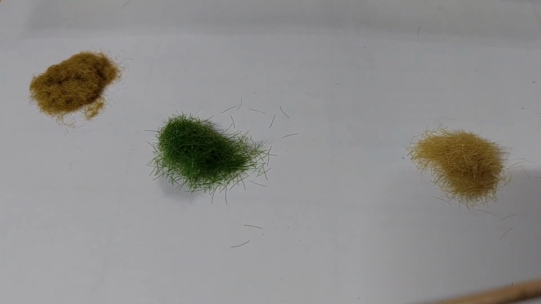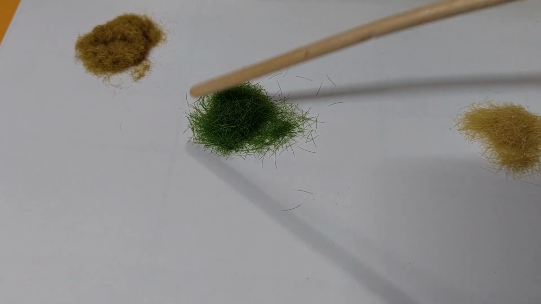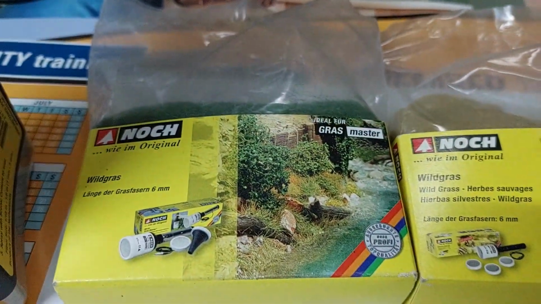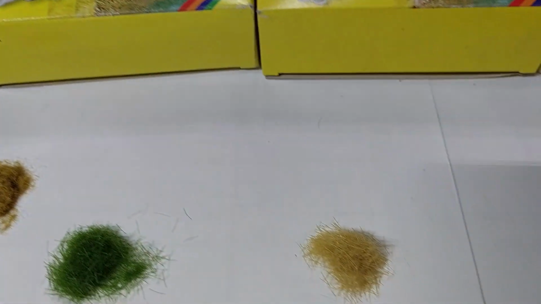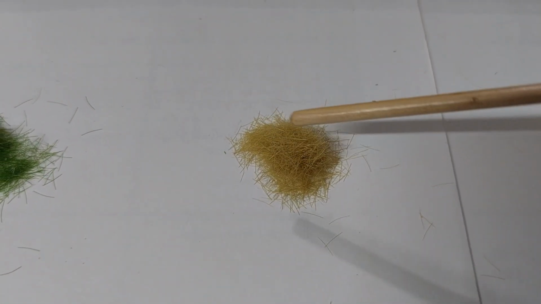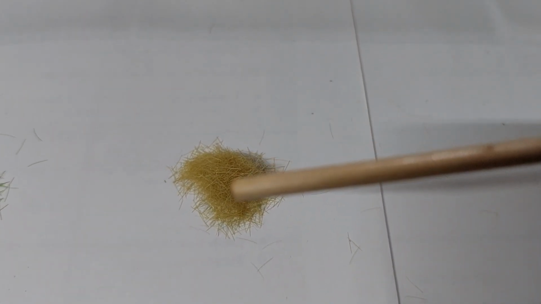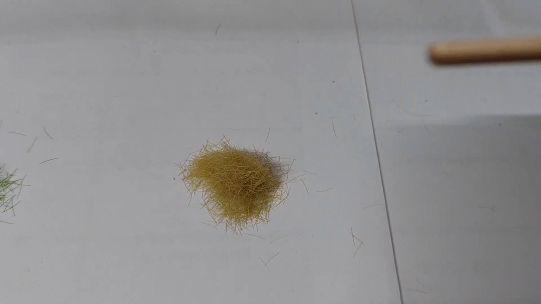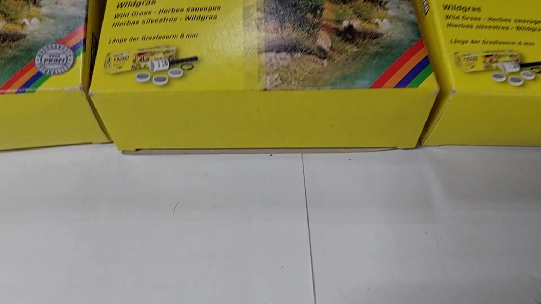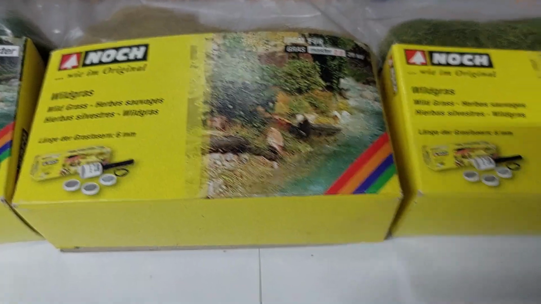Over here I've got the wild grass, this one over here. This is a Noch product. Then I've got a wild grass over here. This is more a dead type of grass. I usually use this mostly in my industrial areas, where grass may actually be dead or so. That's that one over there.